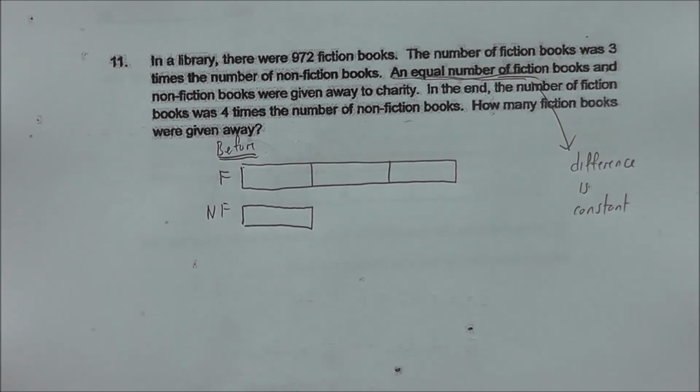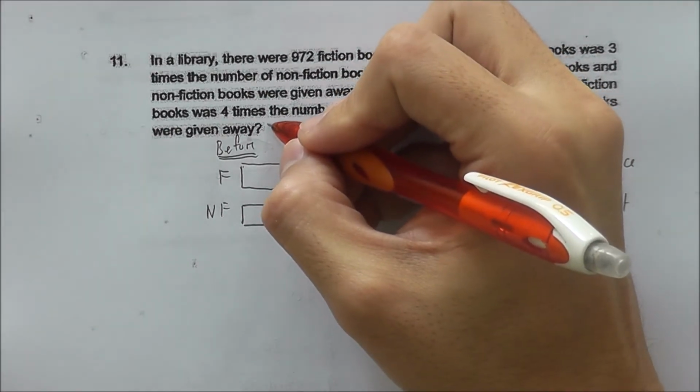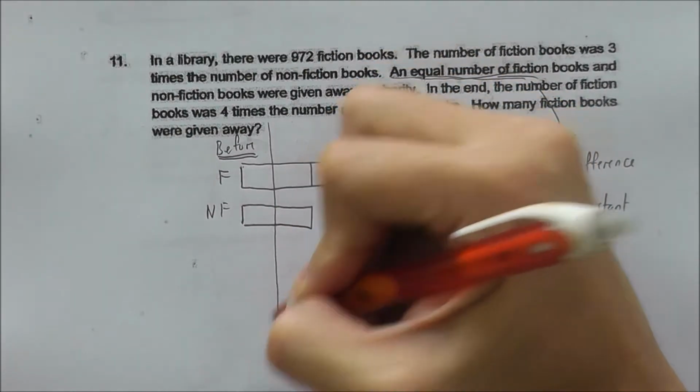You get it? So guys, for such questions, because you give away an equal number of books, it's the same as the age question. That means both Melvin and the mother minus 6 together, right? So we cut off from the left. Okay, so make sure we do it this way. We cut off from the left like this. Okay, so this is after.